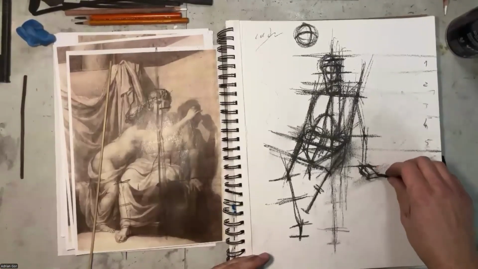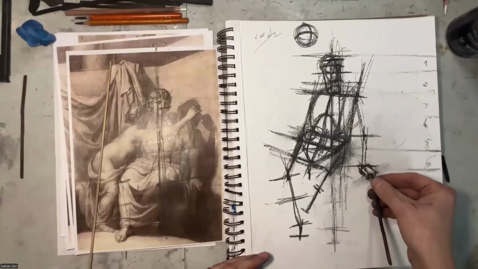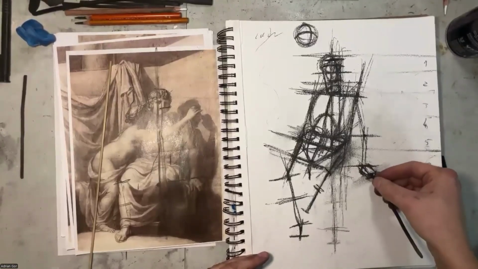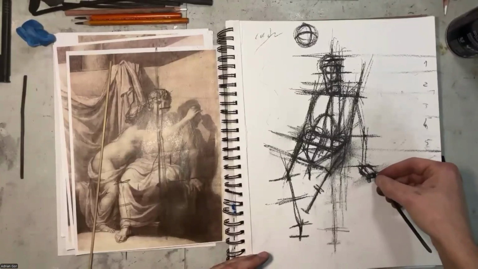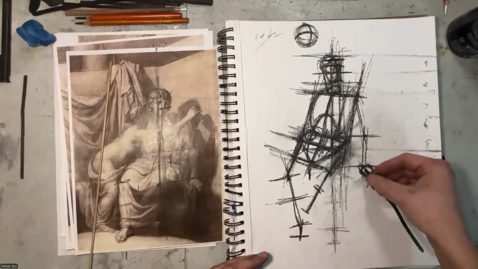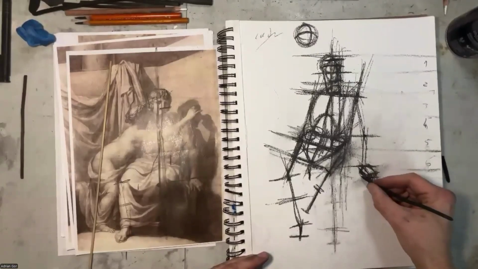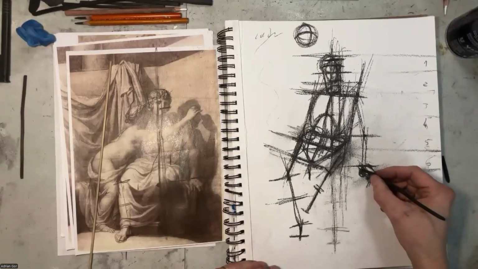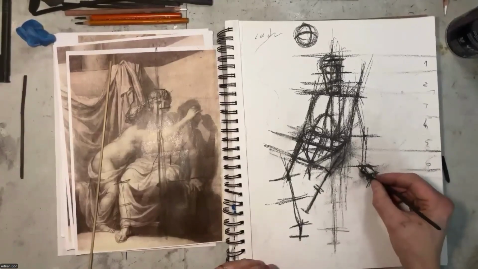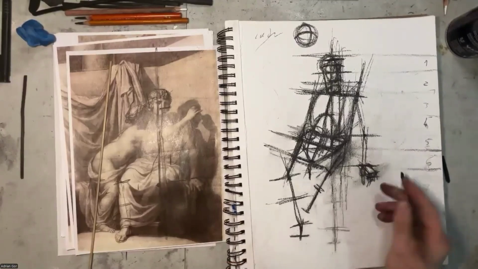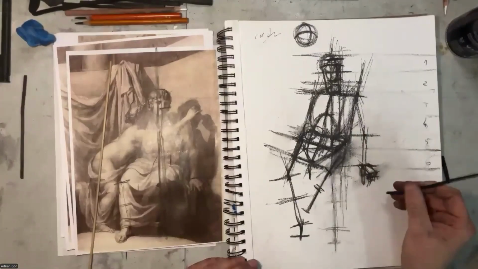This is the box, and then you can divide this plane and add the cylinders of the fingers. For the thumb, you can use an egg shape like this and a cylinder. Okay, so this is detail.